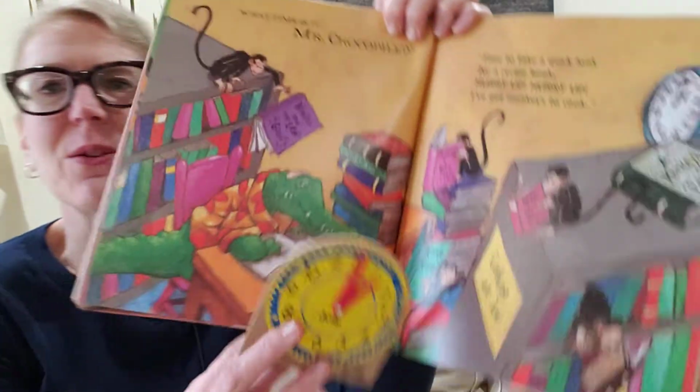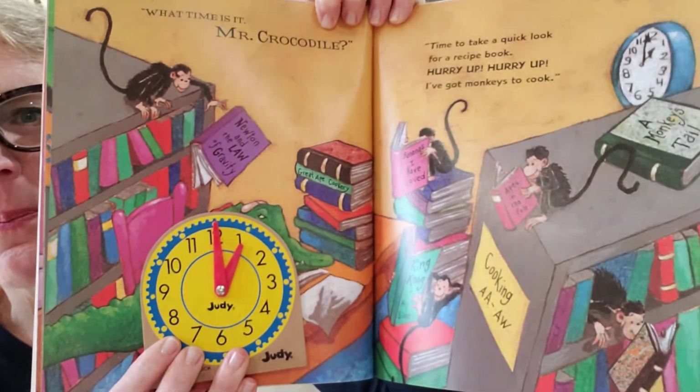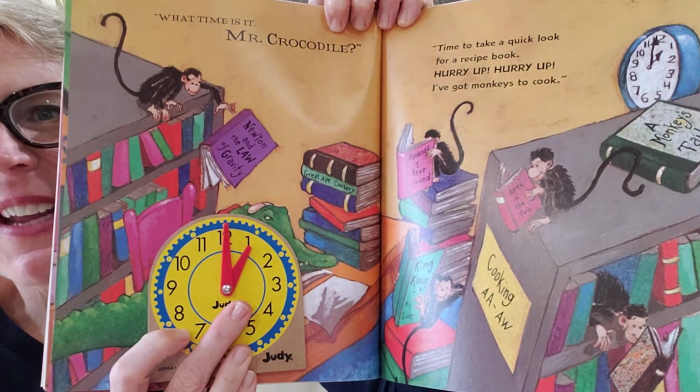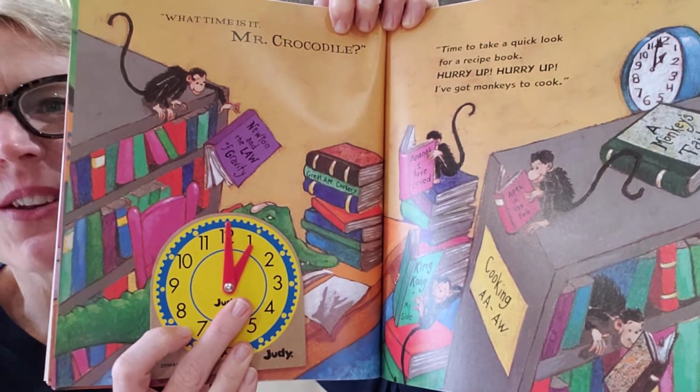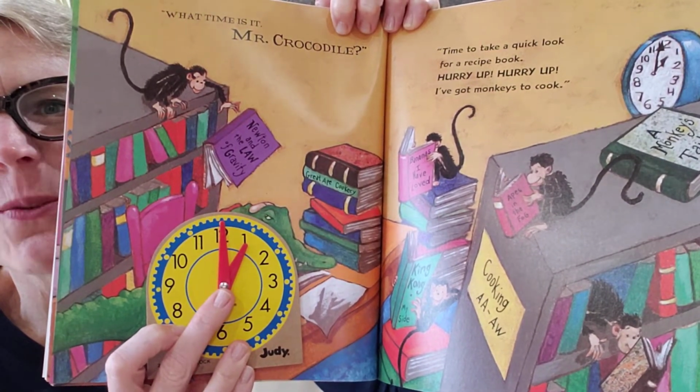Oh no. And I just think it's so funny because his monkeys are with him. What time is it when he's in the library? Look at that hour hand. Very good. It's pointing to the 1 and the big hand is pointing to the 12. So it's 1 o'clock. He wants to get home to cook.